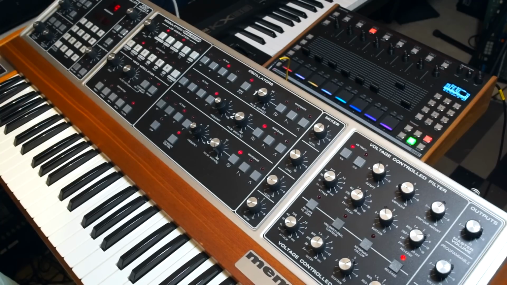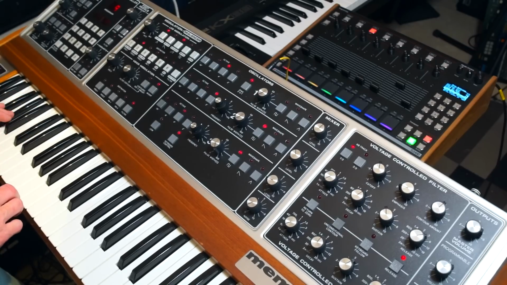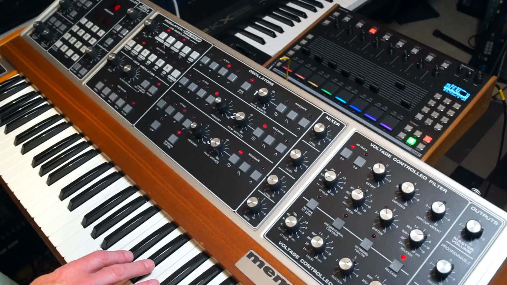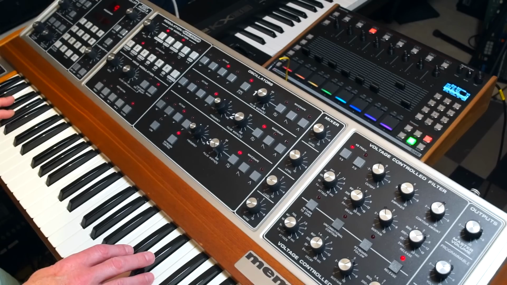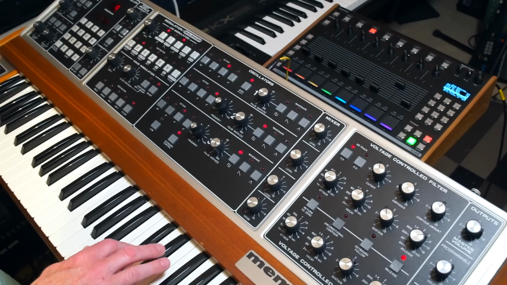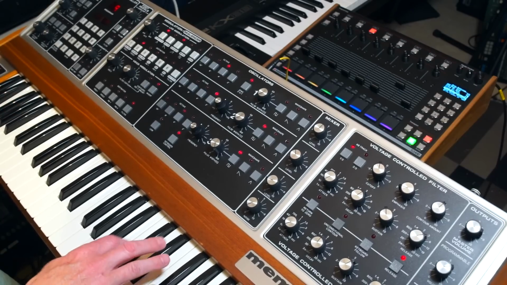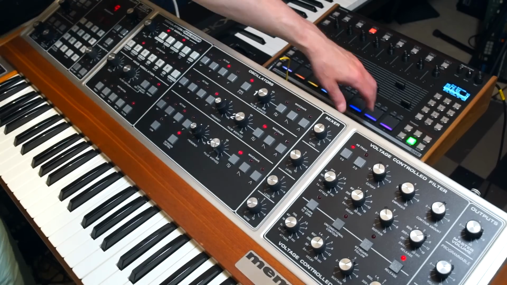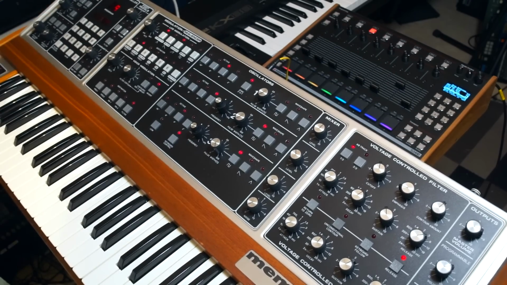And it does. Some more bad playing, but you get the idea. It works. Perfect.